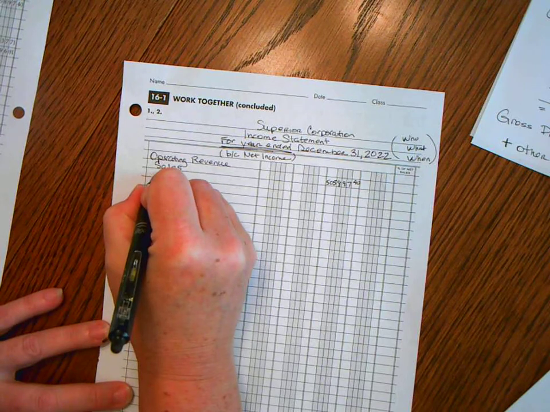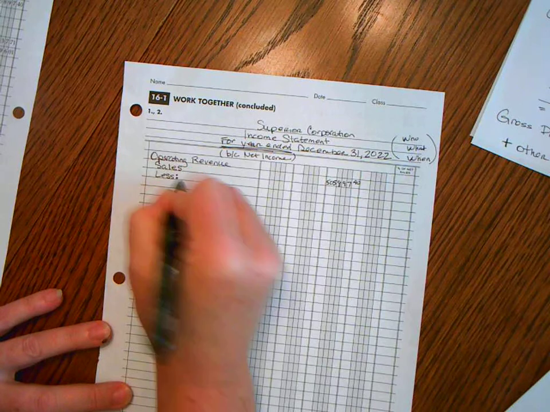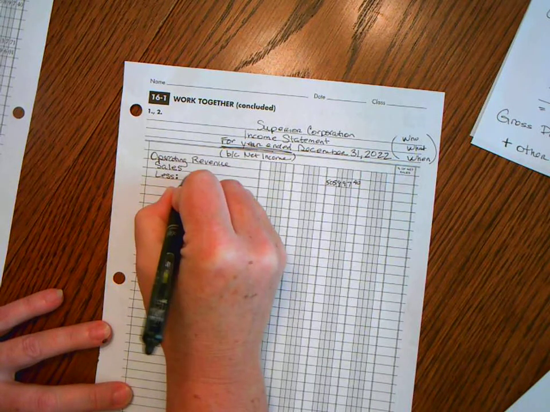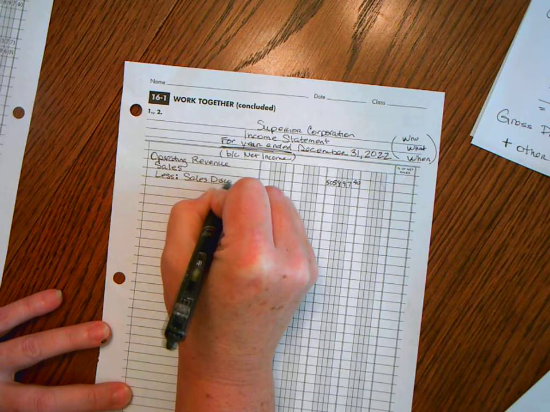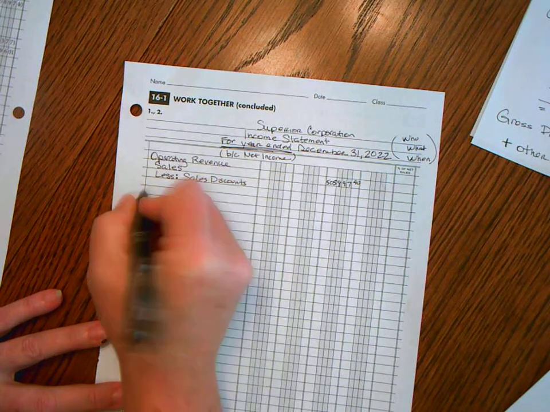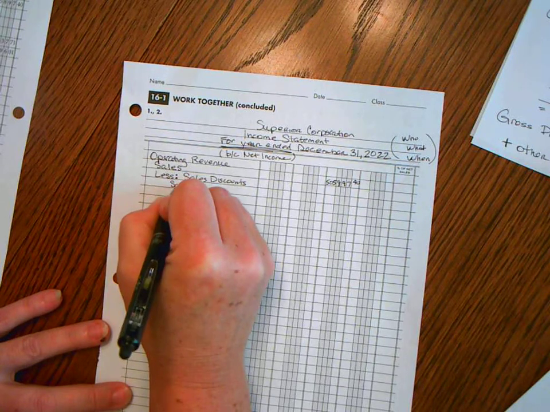Okay, so this will be less: sales discounts, as well as sales returns and allowances.